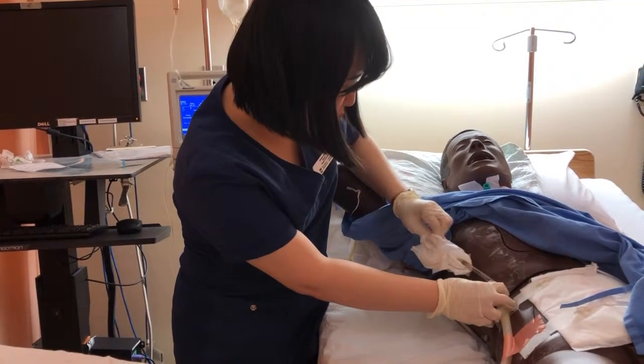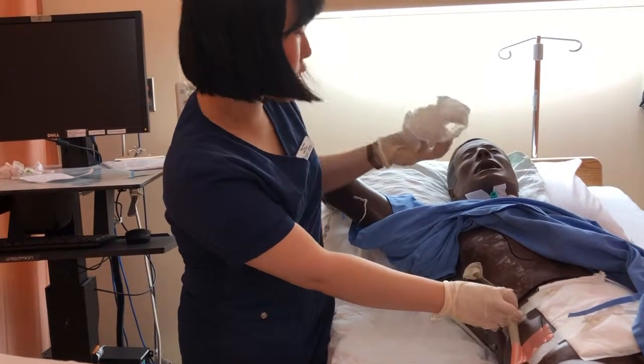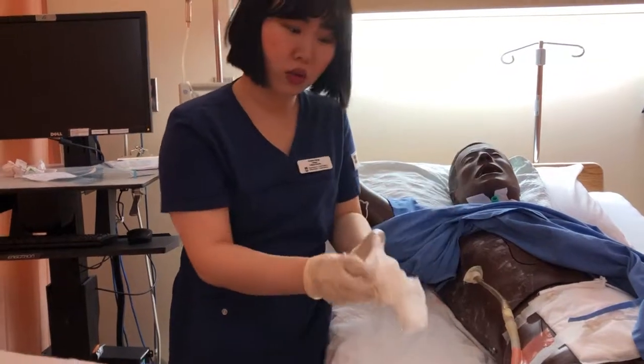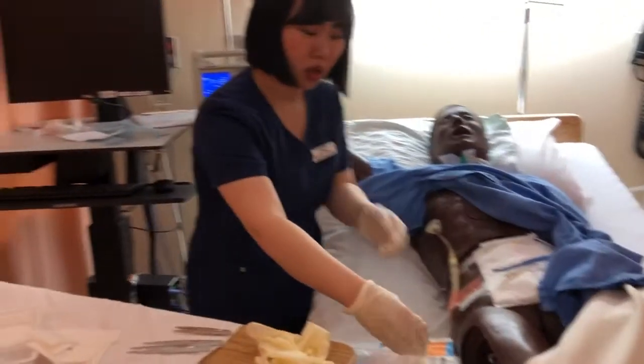There's no drainage, and there are no signs of infection while peeling off the dressing. So the old dressing, I'm gonna inspect this. Patient looks okay, doesn't seem to be in any distress or pain. I'm also gonna take it and put it in the garbage.